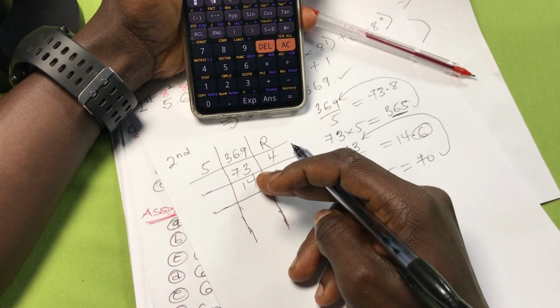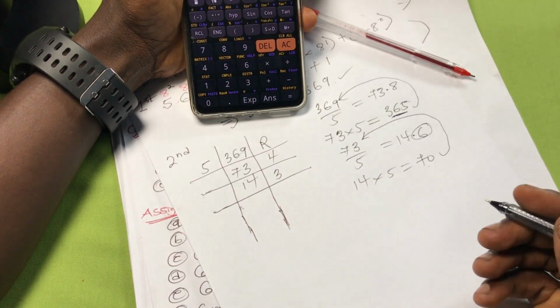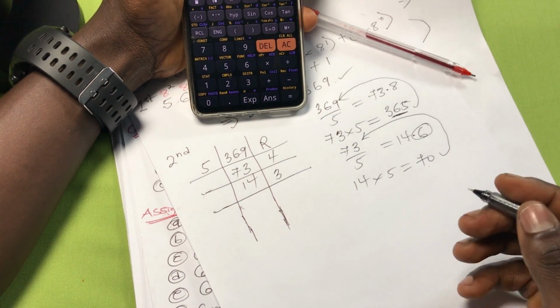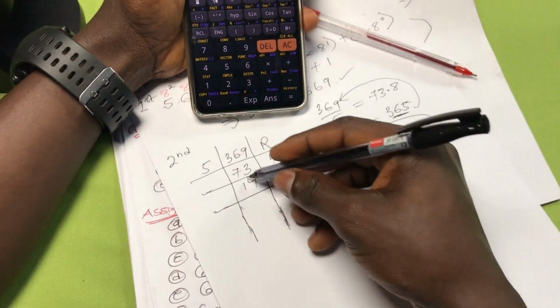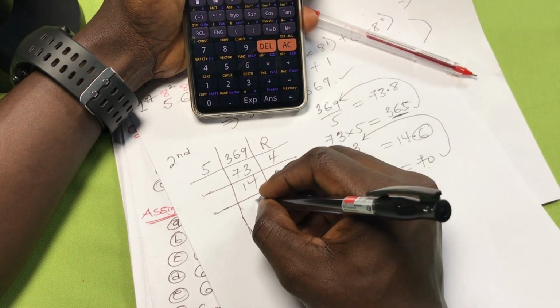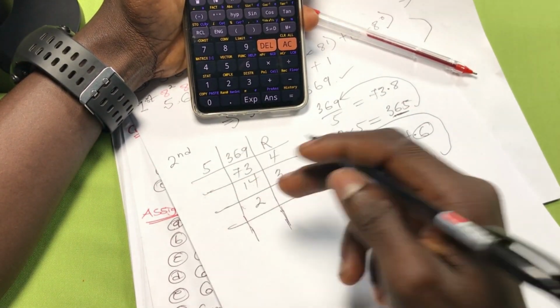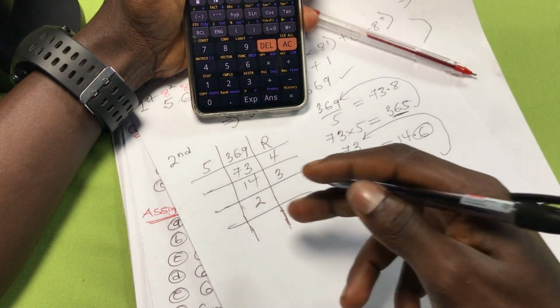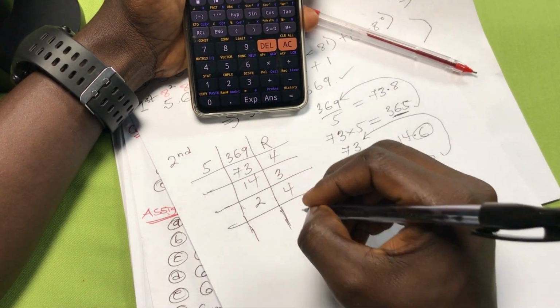Now when the number is getting closer to 5, you can do the division offhand and get the remainder directly. For instance, 14 is closer to 5. So clearly you can see 5 will go into 14, 2 times. 2 times 5 is 10. When you take 10 from 14, you'll be left with 4.